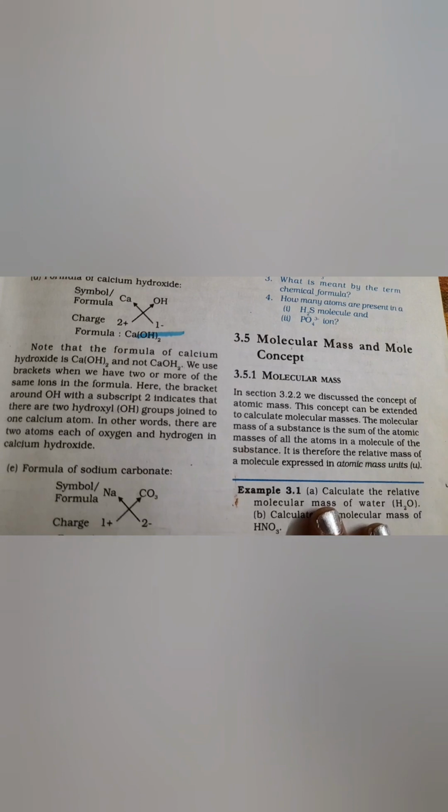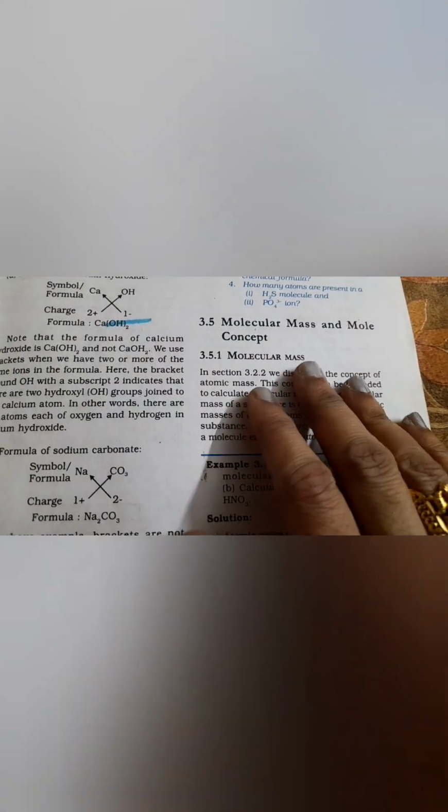So we already were doing some concepts for class 9 chapter 3 about atoms and molecules. We were learning in the previous class how to write the formula for compounds, and today we will continue with topic 3.5, molecular mass and mole concept. So molecular mass, and we already discussed the concept of atomic mass. Here you can use the same concept to find out the molecular masses.